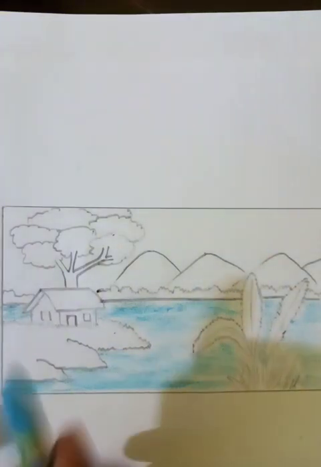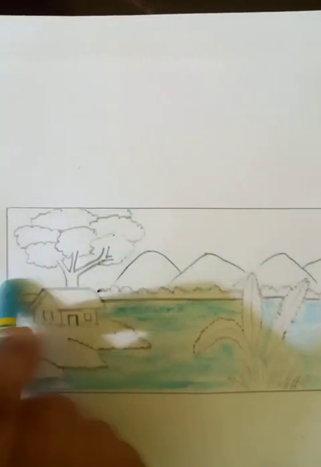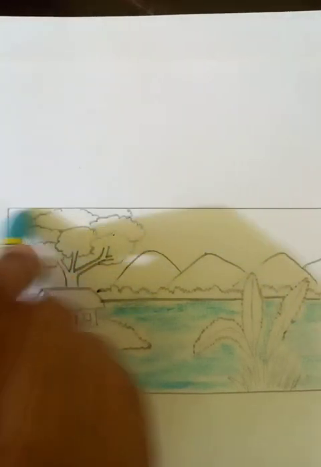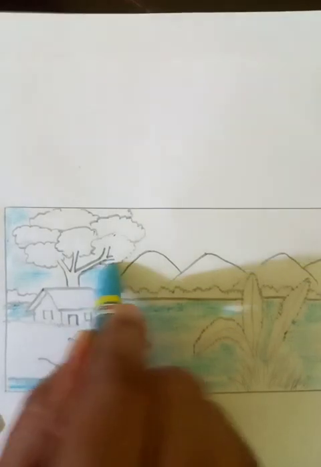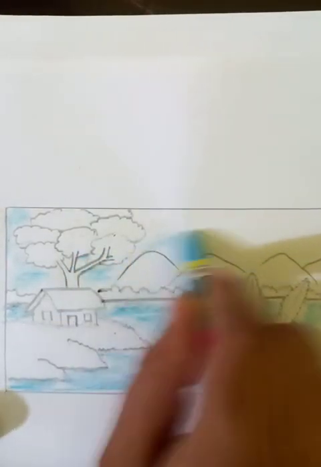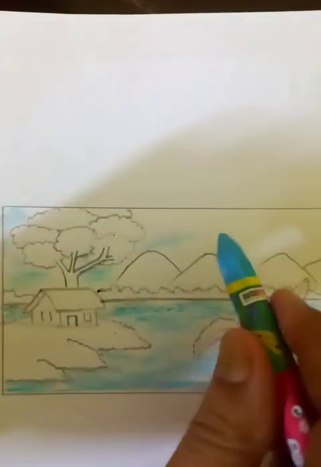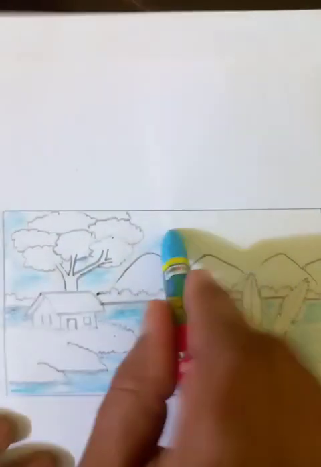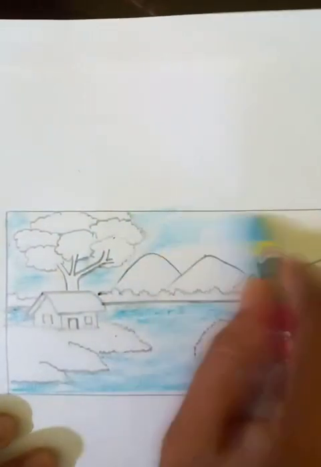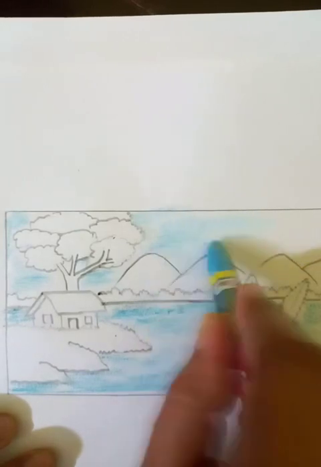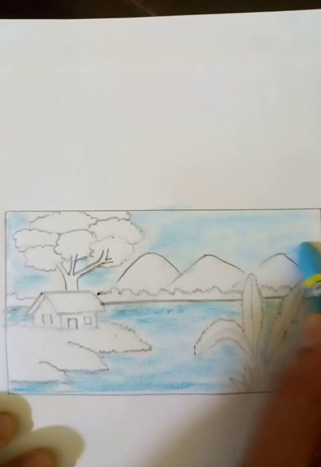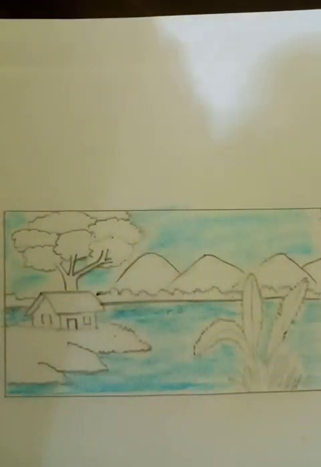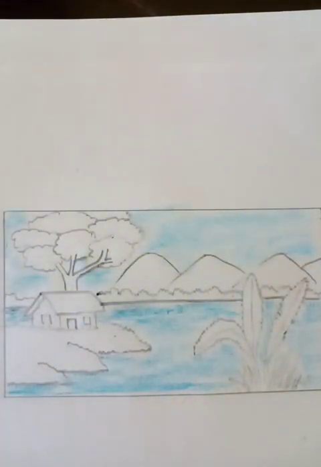And the sky blue color on the sky too. These are the basic outlines and the colors we are giving it here. All right.